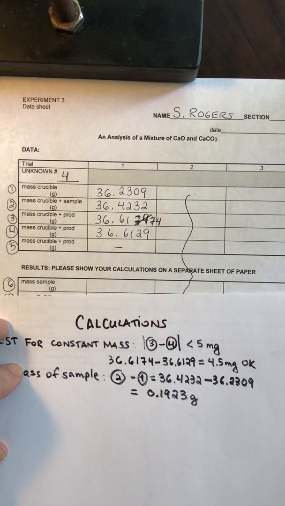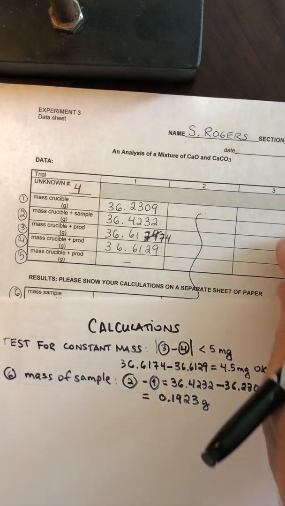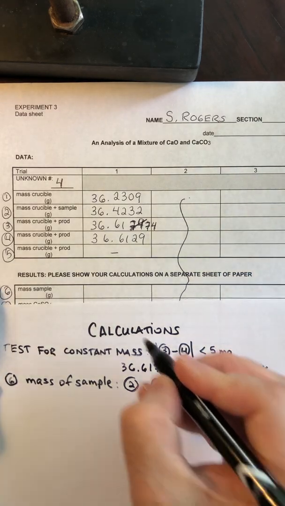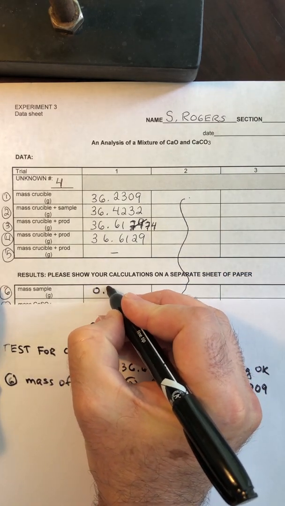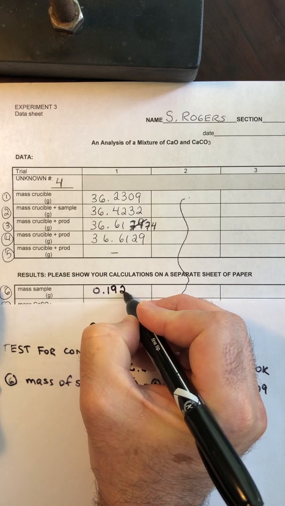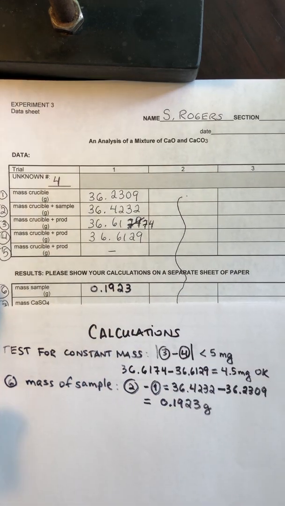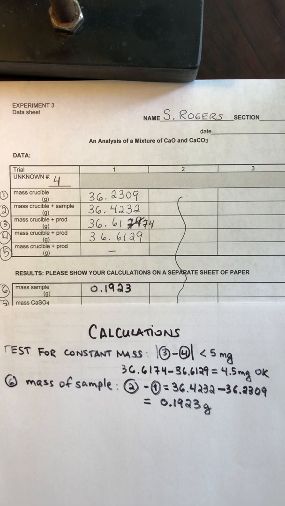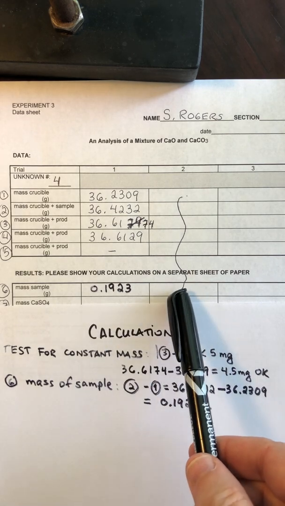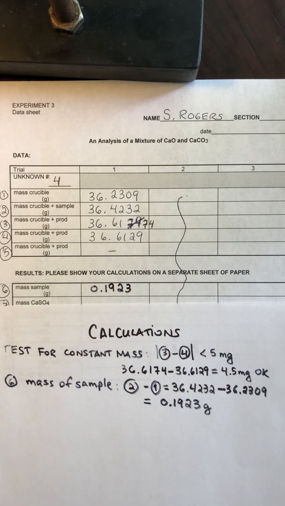Remember that we were told to try to shoot for about 0.2 grams. So again, it doesn't have to be exactly 0.2000 grams. We're close. So this is what we're going to write here. We're going to copy this number over here. So go ahead and with your data, find out what was the initial mass of your sample. I'm going to give you a few moments to do that. And if you want, you can go ahead and calculate it for your second trial. You don't have to show the calculations for the second trial. You only have to show one set, because the calculations are pretty much repetitive.